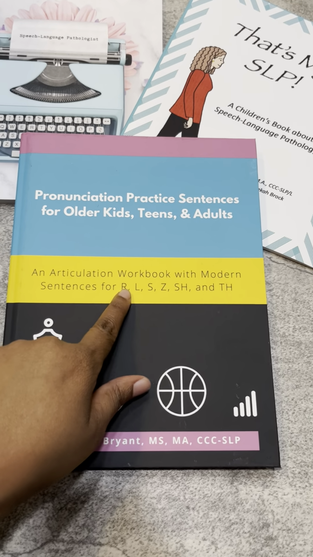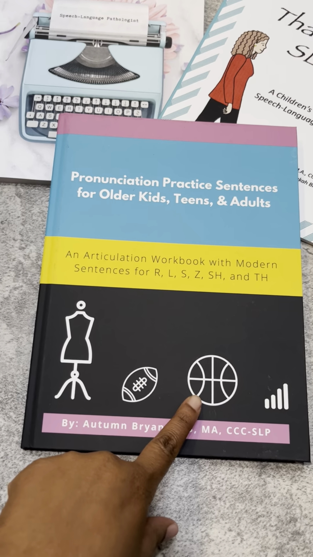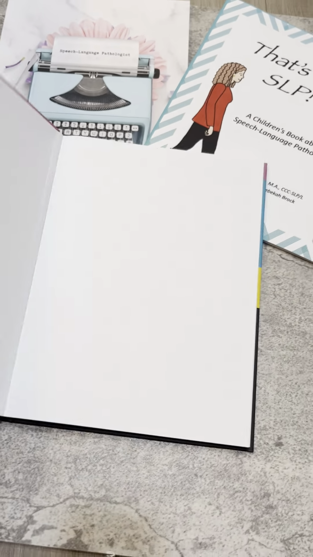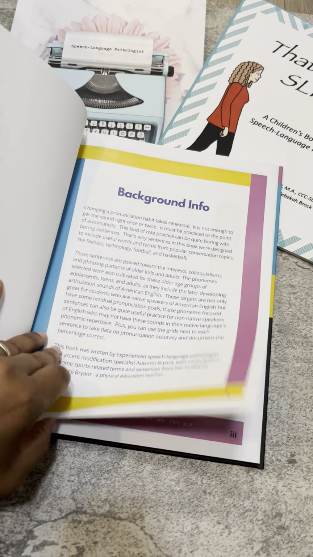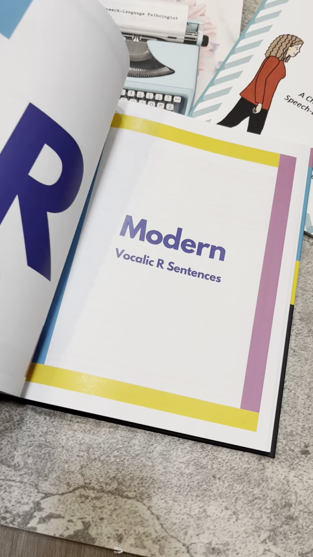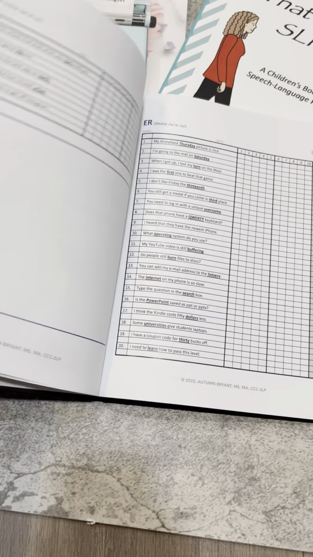You'll see it focuses on some later developing phonemes and also has topics that are more of interest to those age groups. So not the kinds of topics you find geared toward small kids. And I have the table of contents here at the beginning. And then when we jump in, we have our modern sentences first.